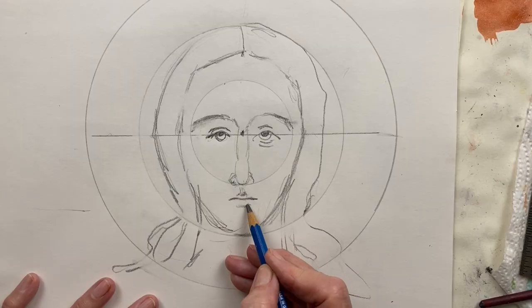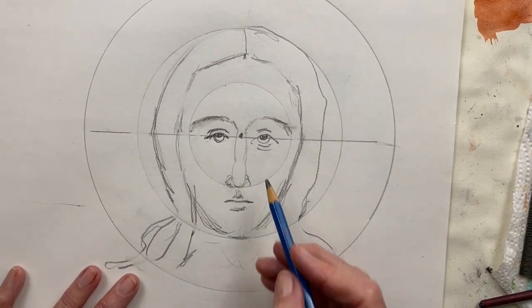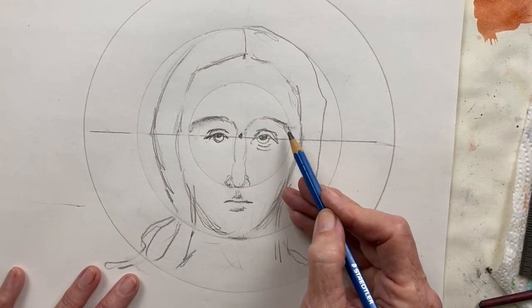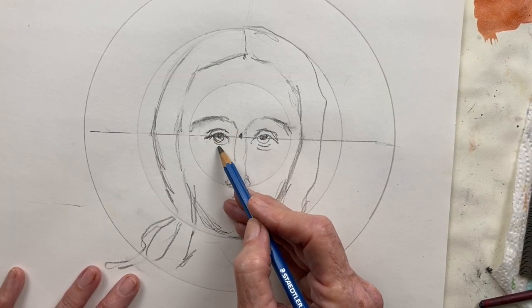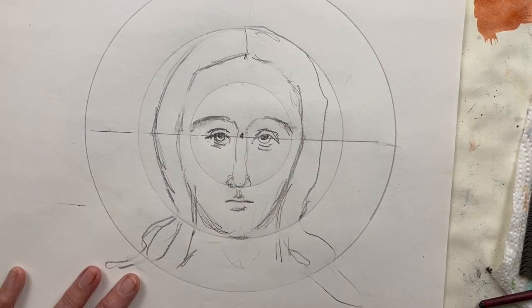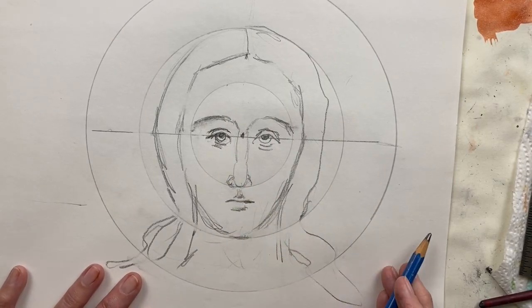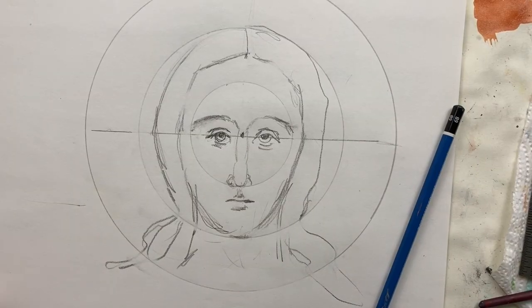I want to read you one more thing that Egon Sendler said about this. So this is kind of important. The circular structure is an aid for the artist without being the necessary condition of the design.